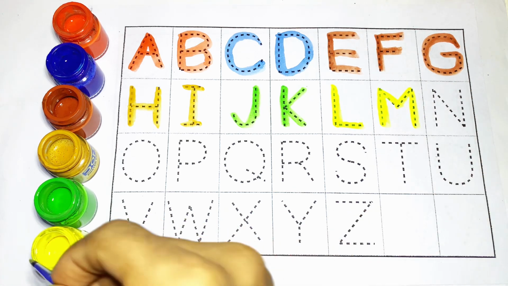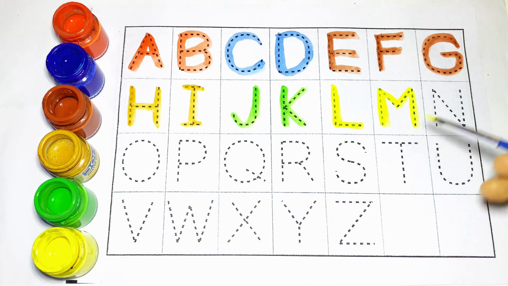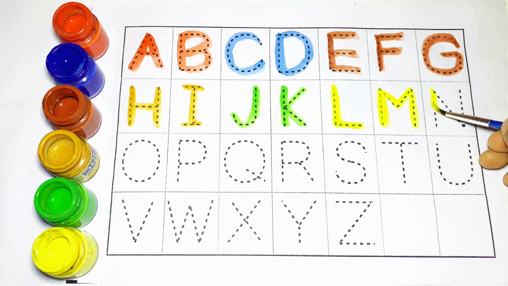Kids, now draw N. N for nest, N for nose. The alphabets of N. And again use yellow color, yellow color.